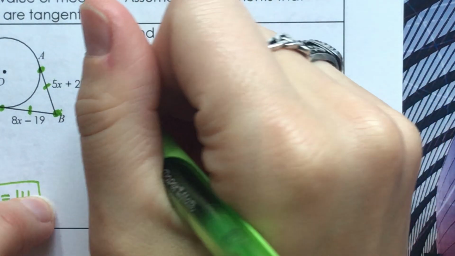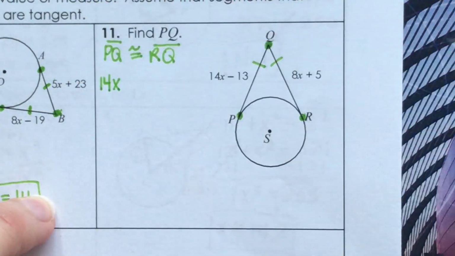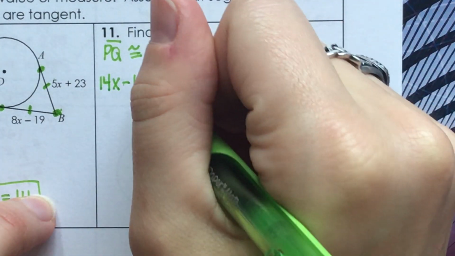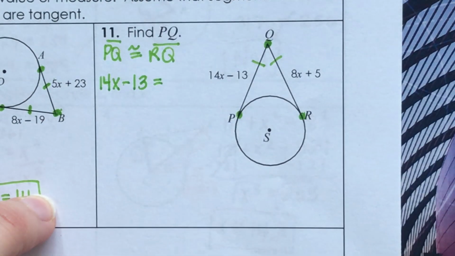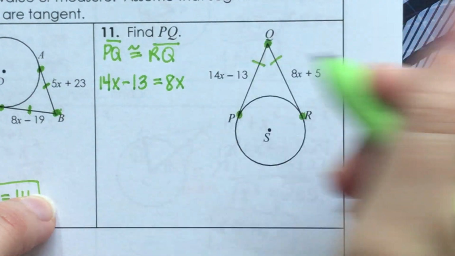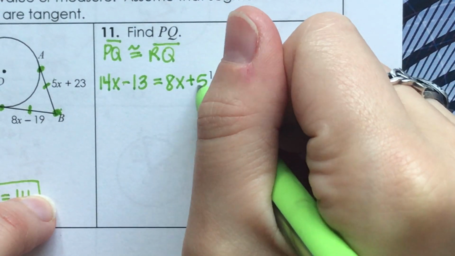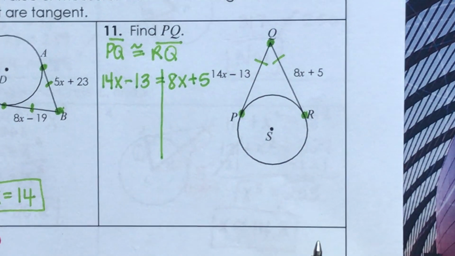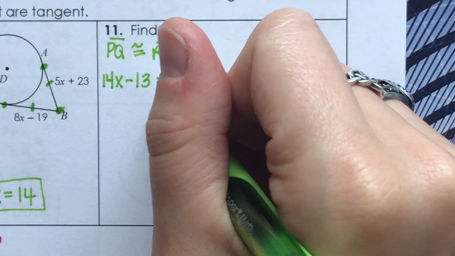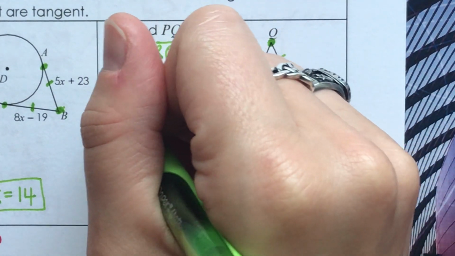So I've got 14x minus 13 equals 8x plus 5. And it's an algebra problem. So the first thing I'm going to do is subtract 8x from both sides.